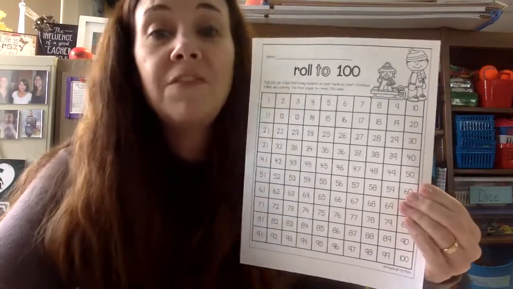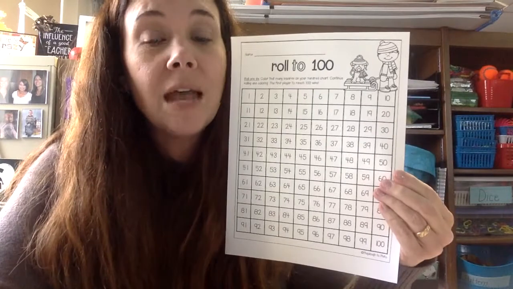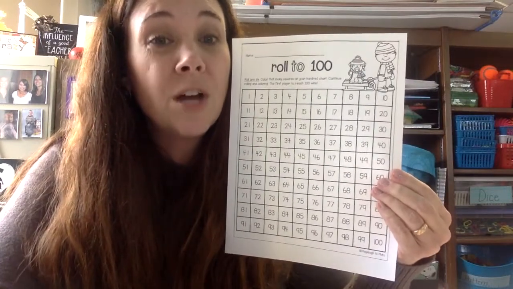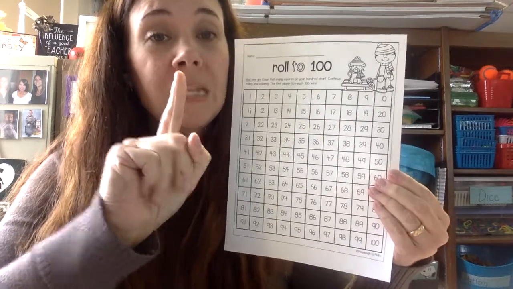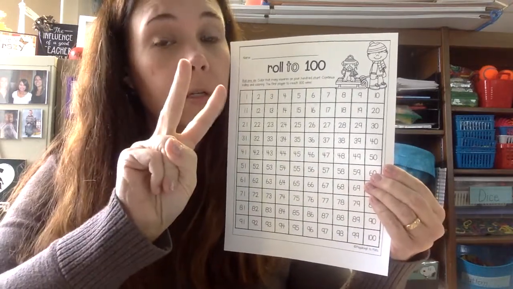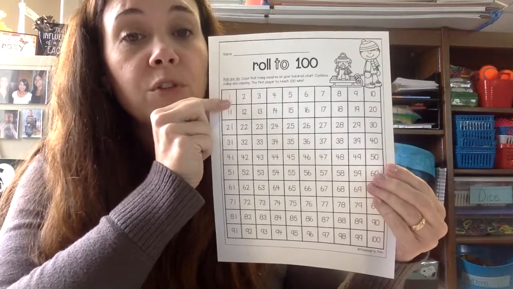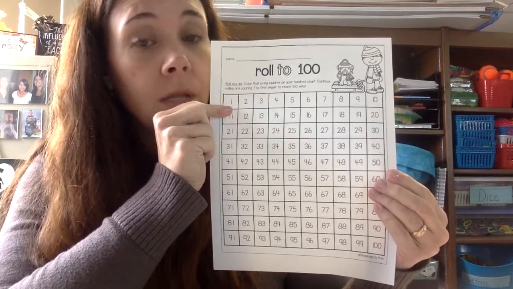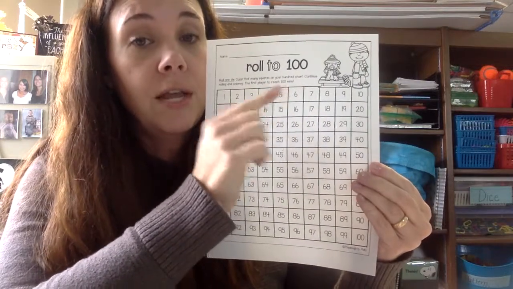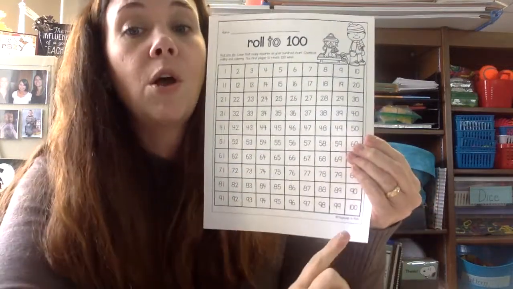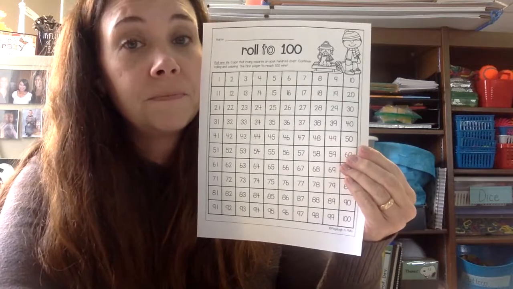Also today in your green folder, you have this game called Roll to 100. We played Roll to 50 the other day, but this time you're going to find out who gets to 100 first. So remember, you need 1 dice, and you're going to need 2 colors. And so whoever goes first rolls the dice. Whatever they roll, they're going to color that many spaces. Then it's the next person's turn, and you keep taking turns until you get all the way to 100.